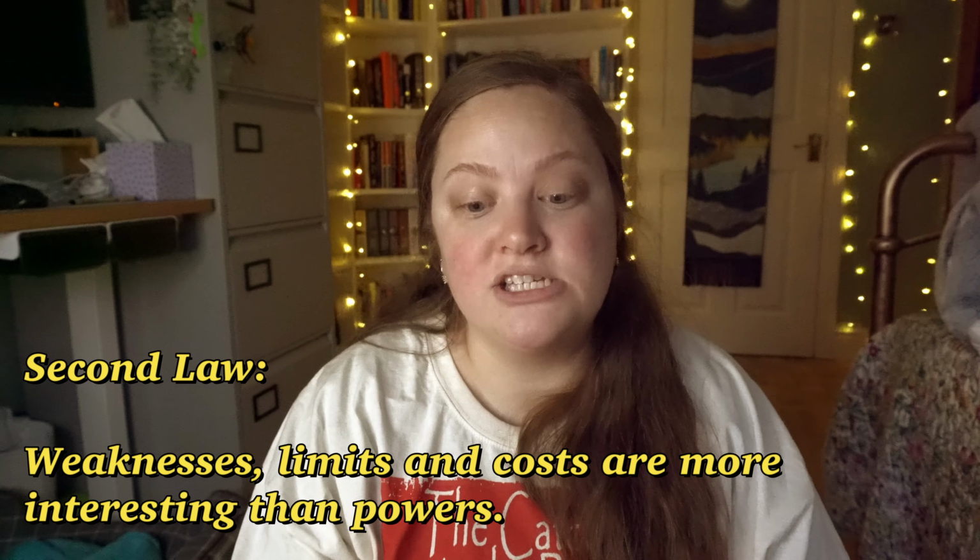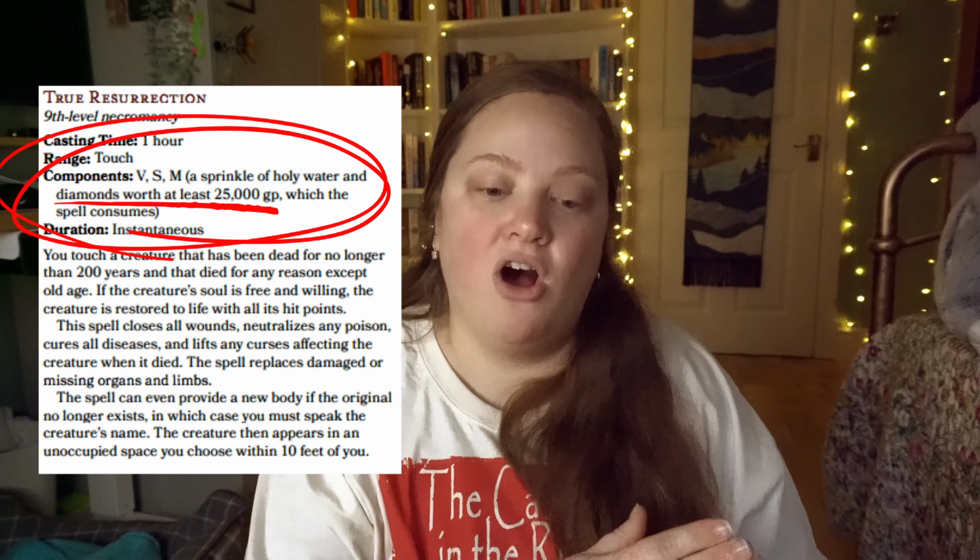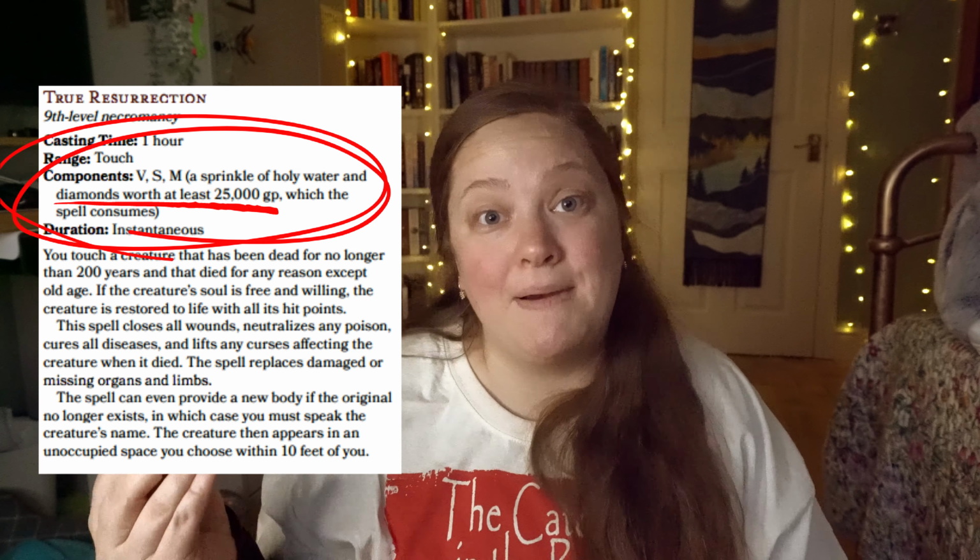Second law of magic. Weaknesses, limits, and costs are more interesting than powers. So I'm gonna nerd out for this example for a second. I play Dungeons and Dragons sometimes, and in Dungeons and Dragons, all of the spells that you have the opportunity to cast have a cost, and that cost is commensurate with the impact of that spell. So for example, you might have a really low impact spell where all you need is like a lucky coin and you get to reuse it over and over again.